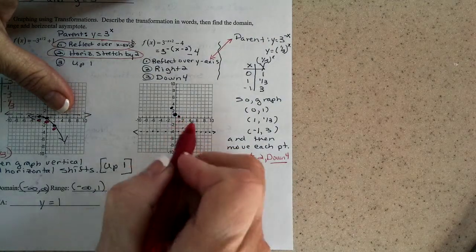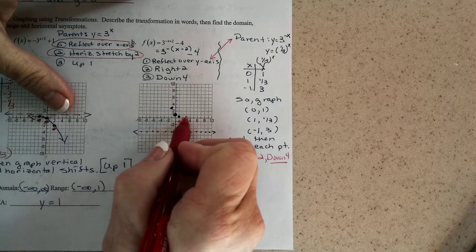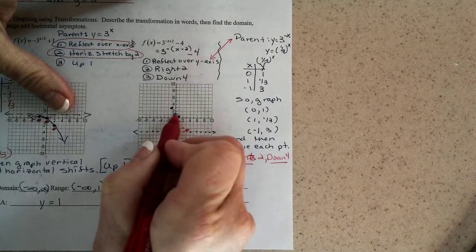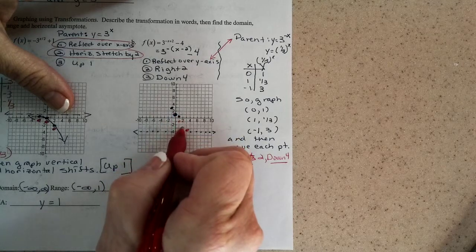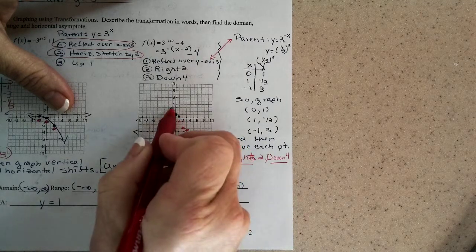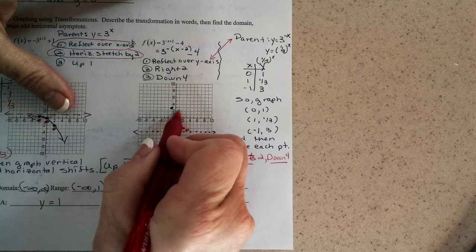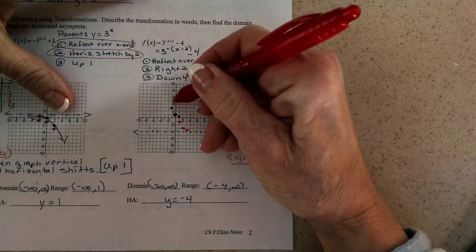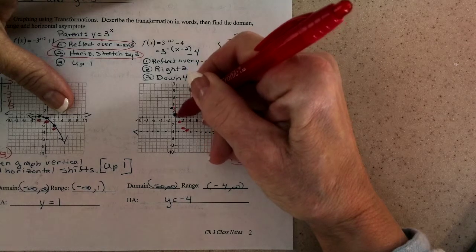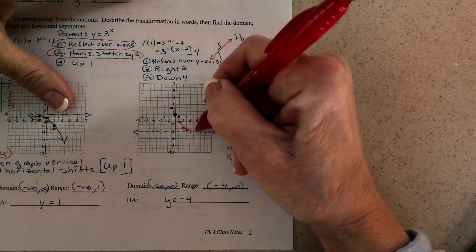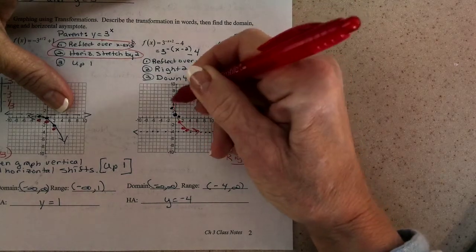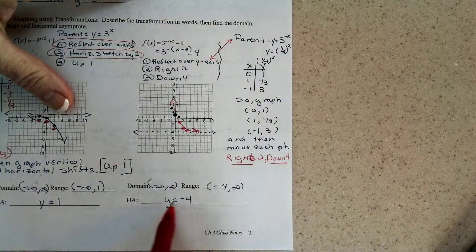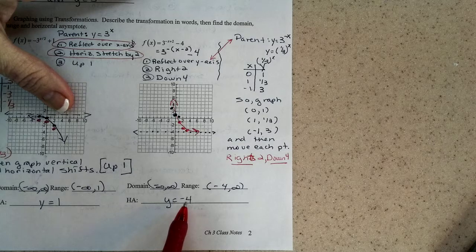So we're going to take this point and we're going to go right 2 and then down 4. This point we're going right 2 and then down 4. And we're going to go right 2 and then down 4. And those are the coordinates of the points of the new graph. And you can see the asymptote went down 4 units as well. So y is equal to -4 is the horizontal asymptote.